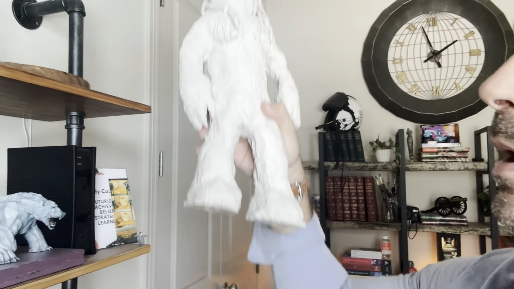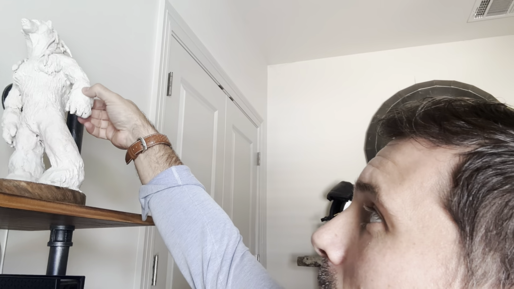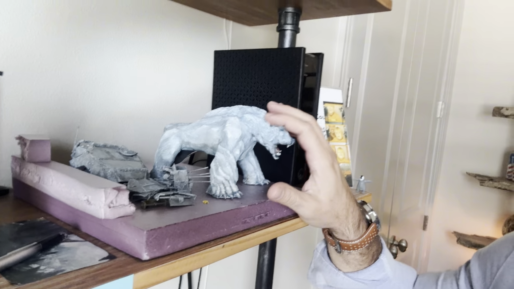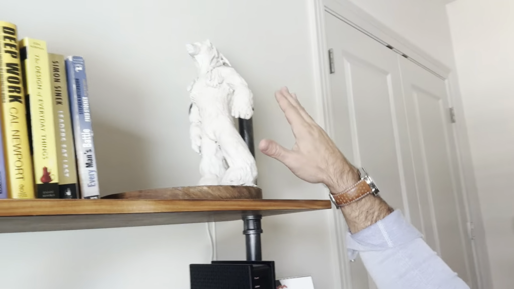So it just got me thinking, I bet there is a better way to sculpt. And again, I didn't know this was never drying clay, but it's okay, I learned. This actually is, so this is fully cured. I could paint it, but I just knew I couldn't go any further with this method.